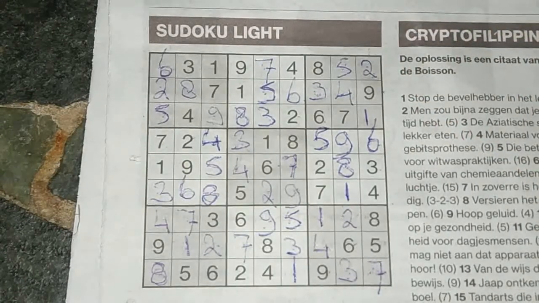We finish this in 11 minutes for this Sudoku Light.